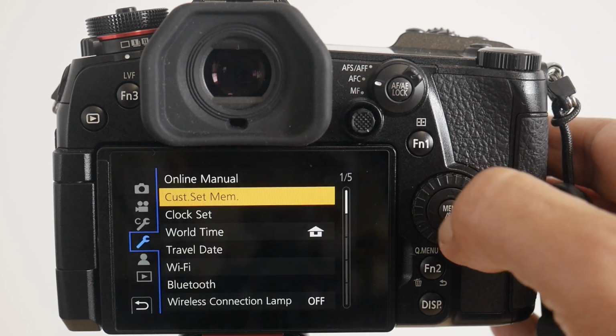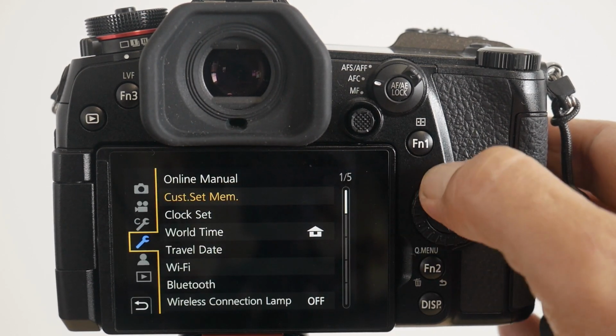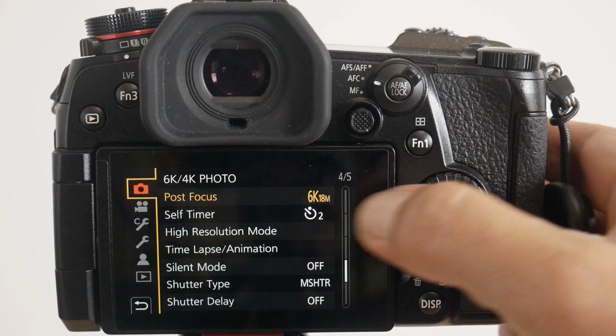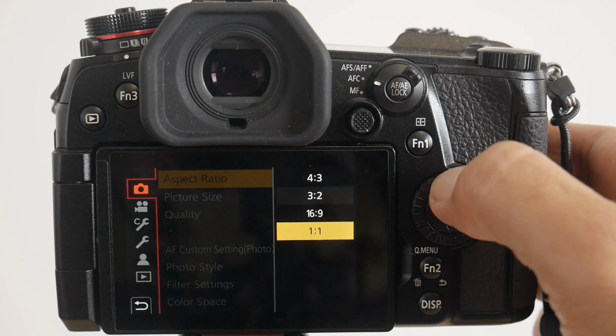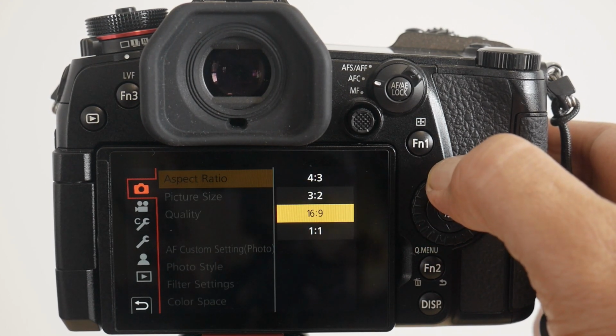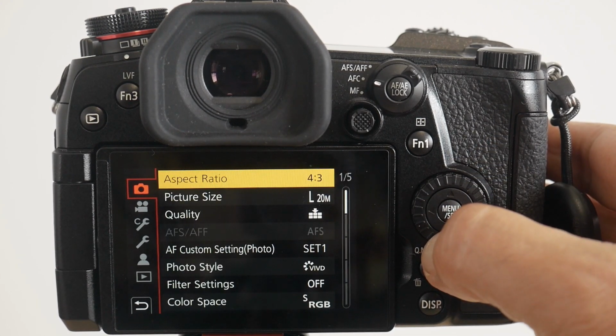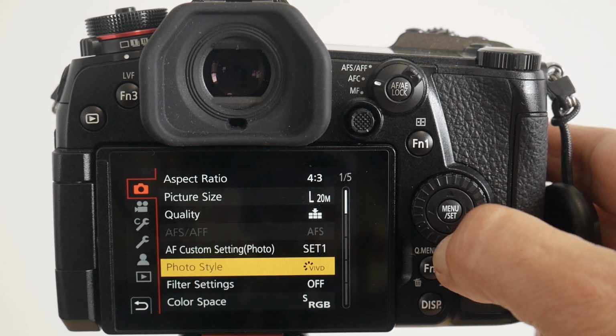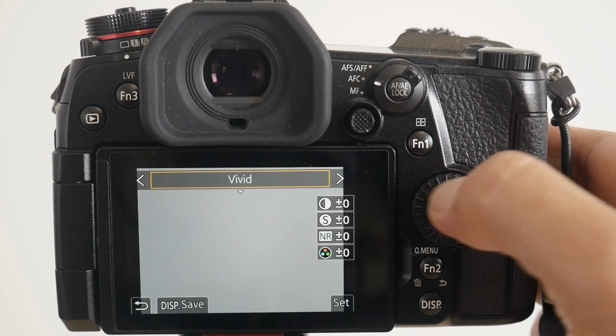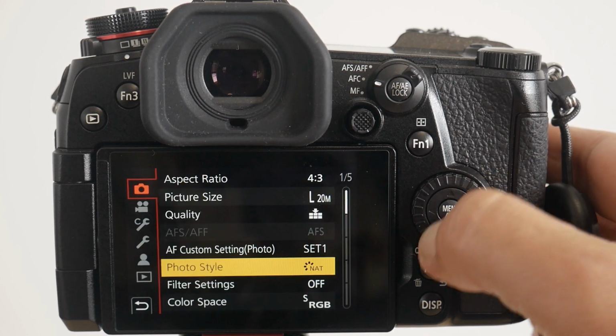Once again, we venture into our custom mode, go up to our camera. This time we say, well, we want the aspect ratio to be our normal 4:3. We're happy with that to stay JPEGs. We don't want the photo style to be vivid this time. We want to maybe have it more natural.